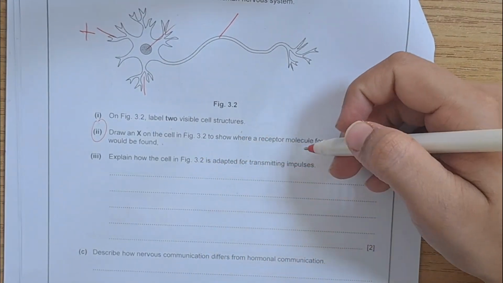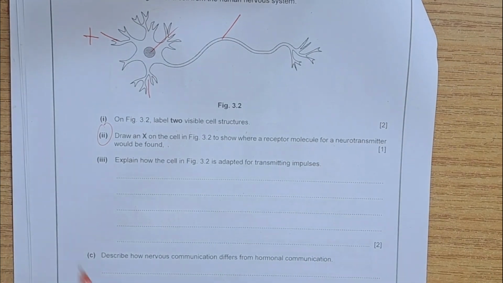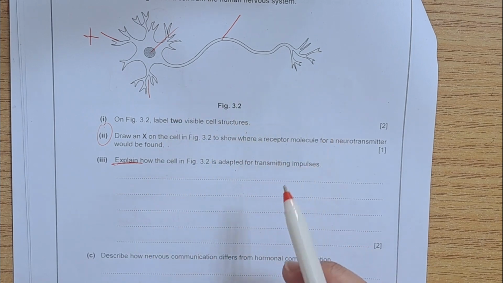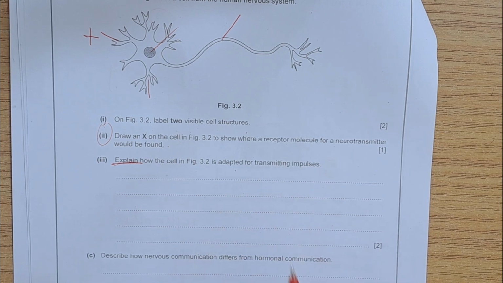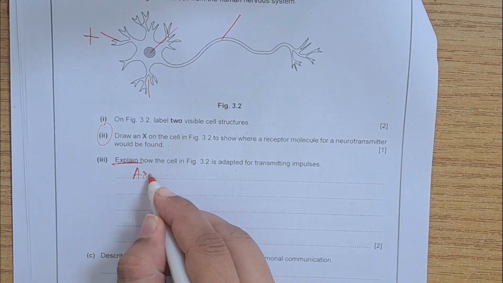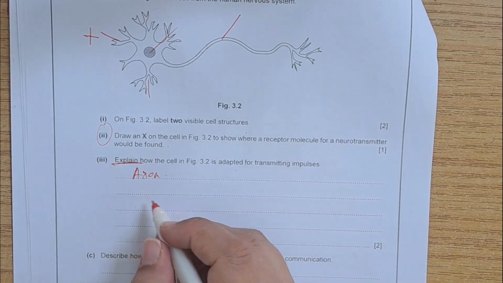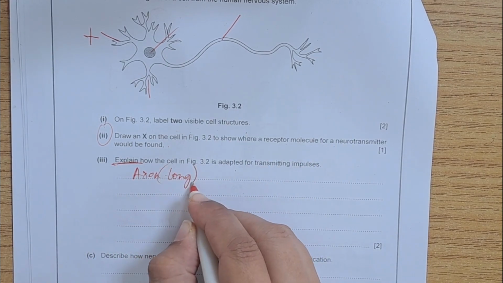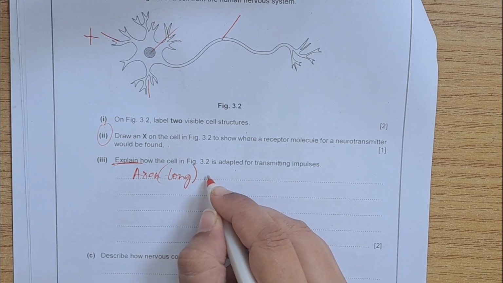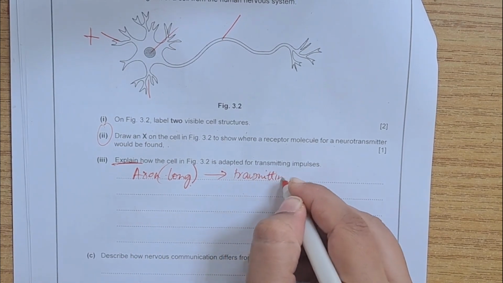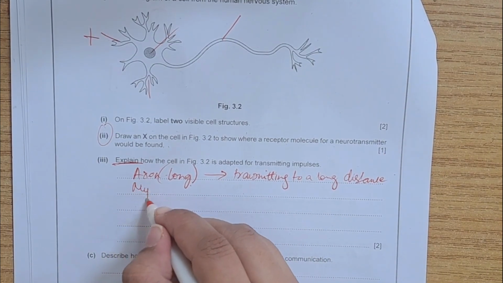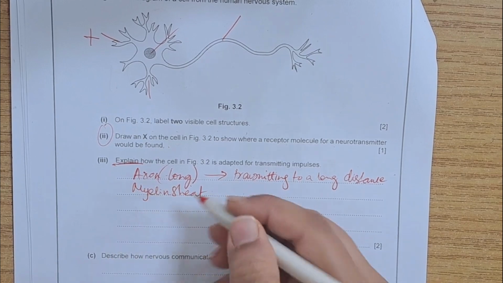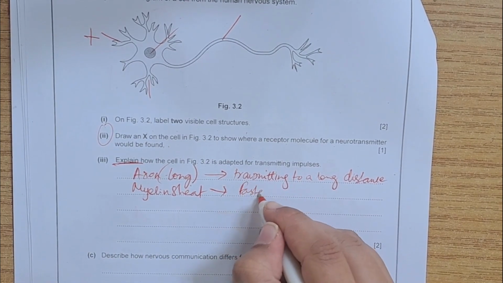How the cell is adapted for transmitting impulses. So you have to explain, you have to give reasons why certain features of this neuron are helping it in transmitting impulses, right? You could have written any 2 of the following that I'm going to discuss. First of all, you know the axon is an important part of the neuron. And we studied that axons are long, really long, and the purpose of that is to transmit impulses over long distances. So there is a sheath called the myelin sheath that covers the axon that makes the impulses travel faster.